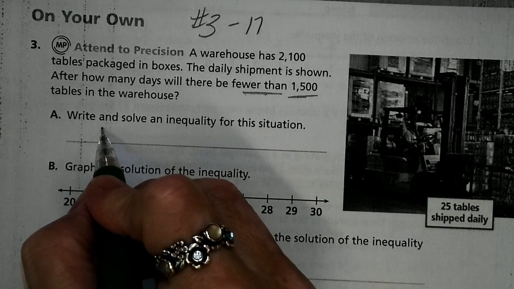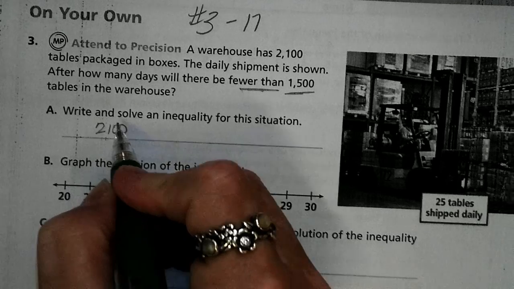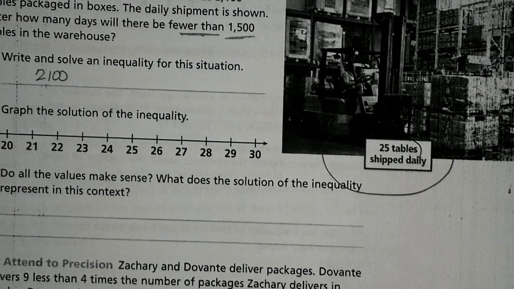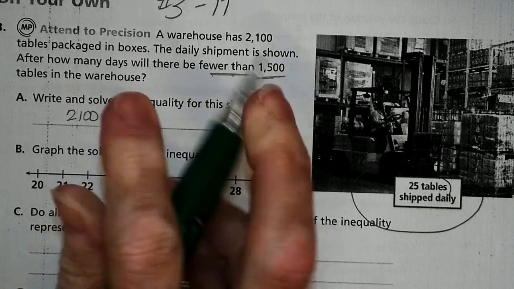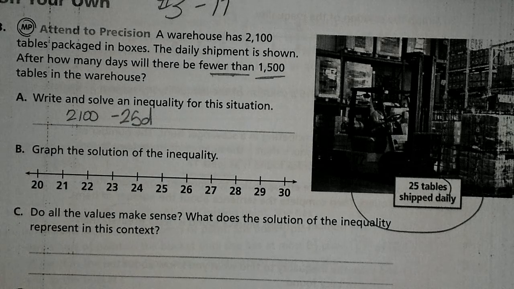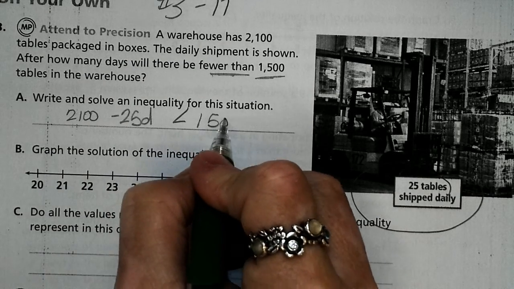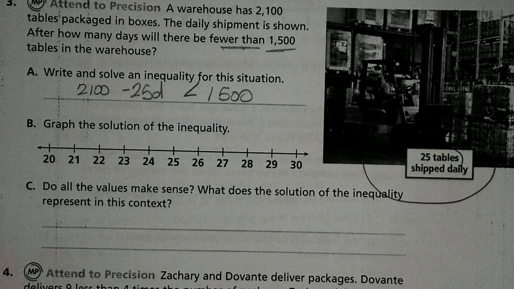So they start out with 2,100, they are shipping 25 tables a day. So that means they're going to subtract 25 times the amount of days. They want to know when that gets fewer than 1,500. So not equal to, but fewer than 1,500.